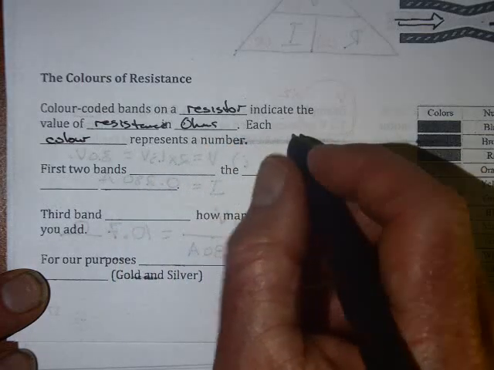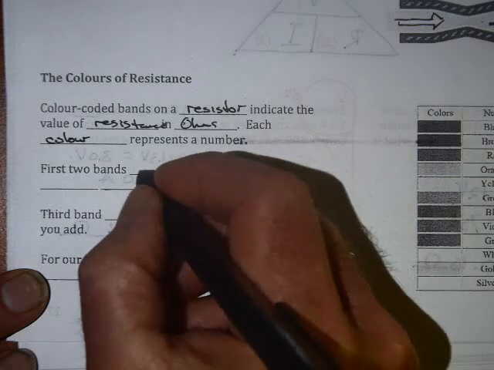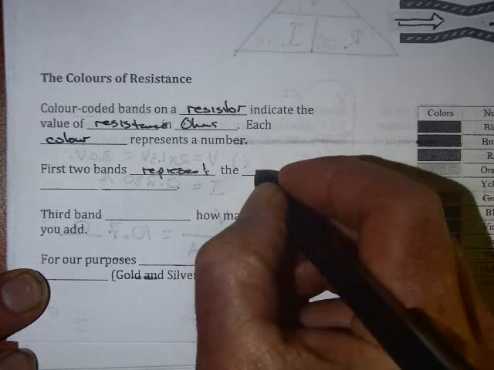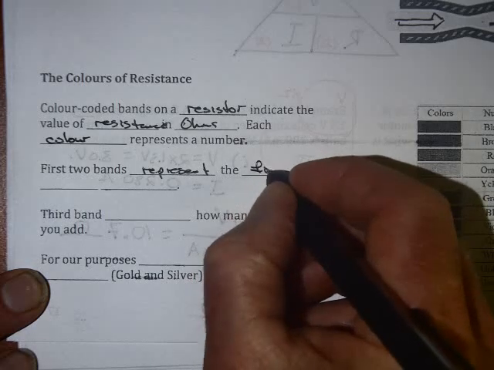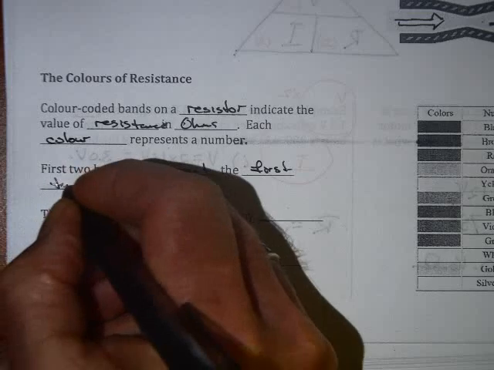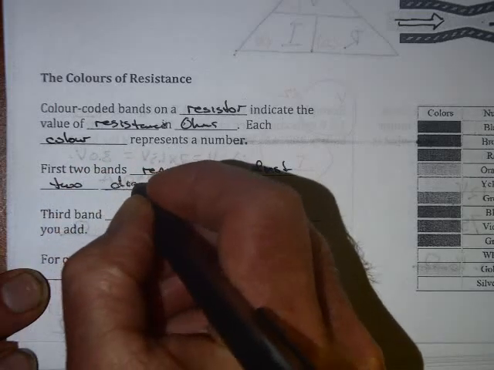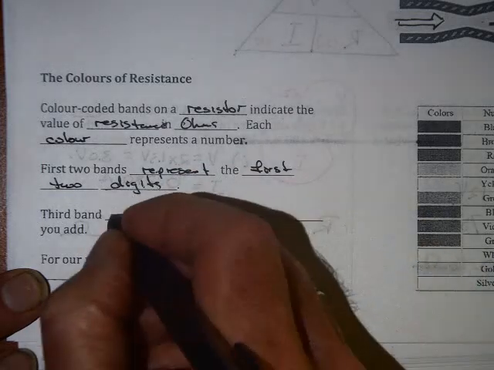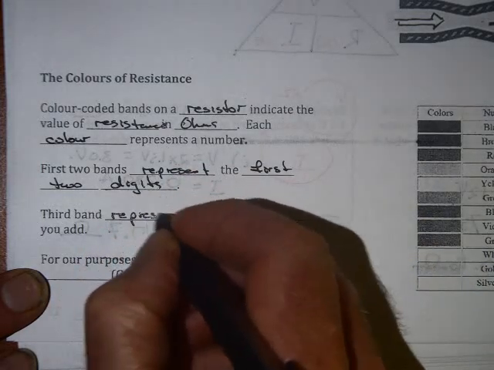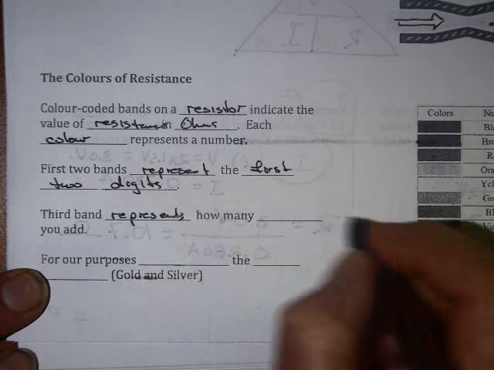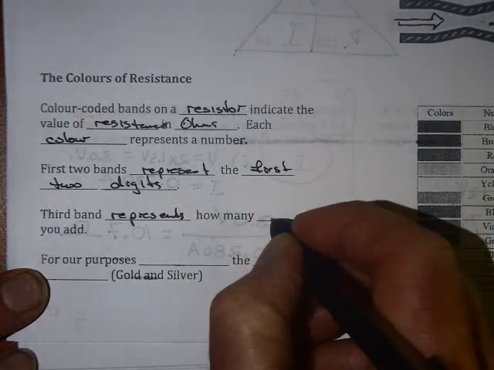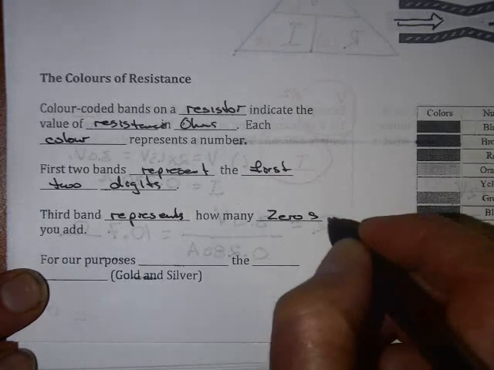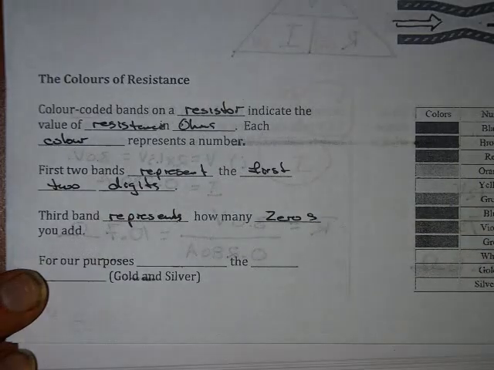The first two bands represent the first two digits. The third band represents how many zeros you add.